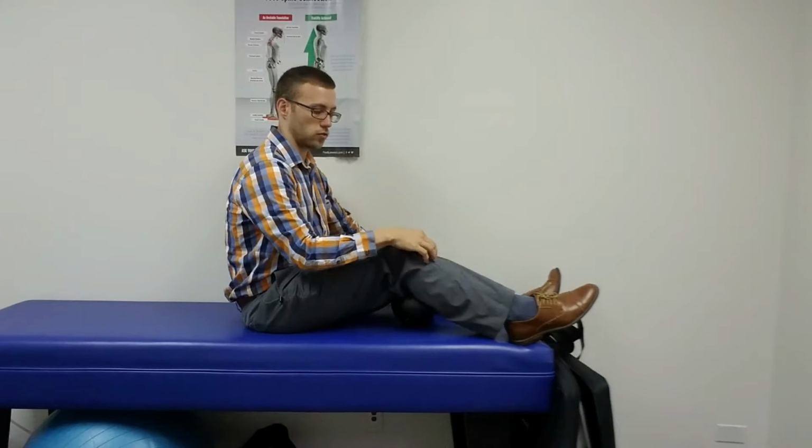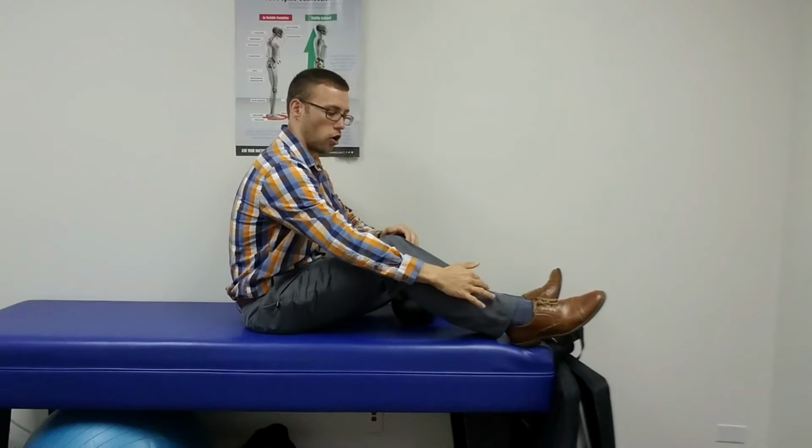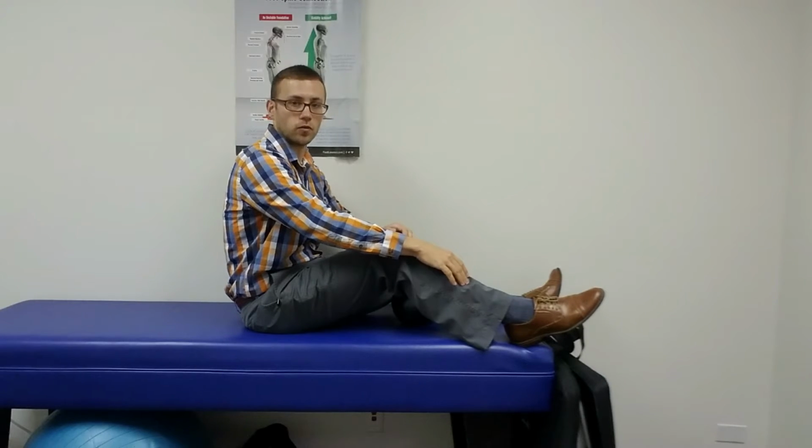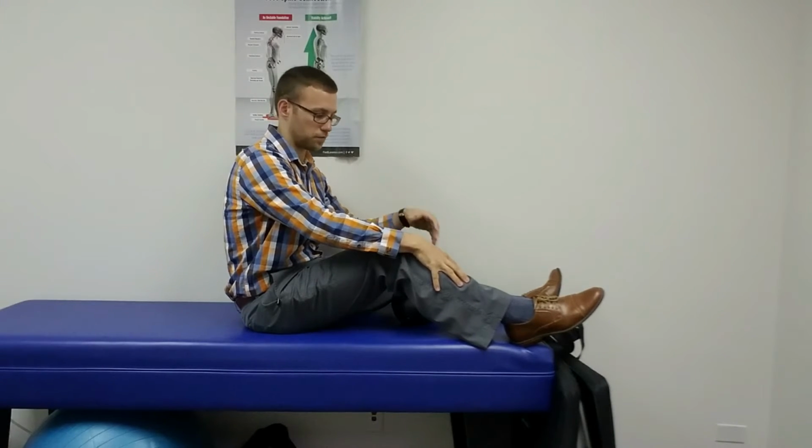Also, there's a tricky muscle, so you feel this long ridge right here of bone, your shin bone, okay? Just off to the side here, there's a muscle called the tibialis anterior that can get really tight and painful and tender to the touch on people, especially if you're an athlete and you're running a lot.